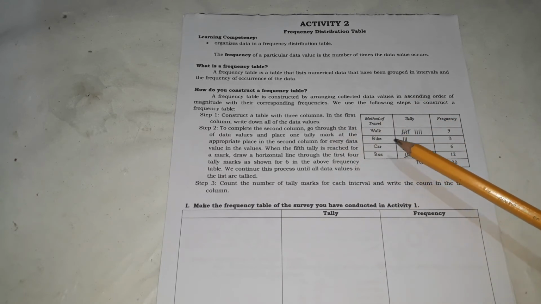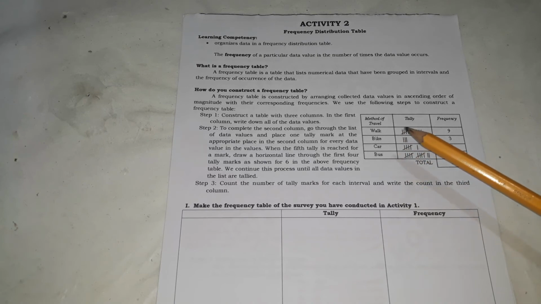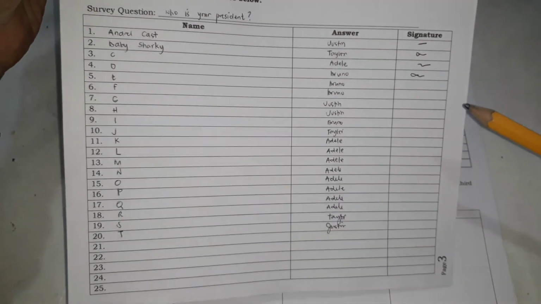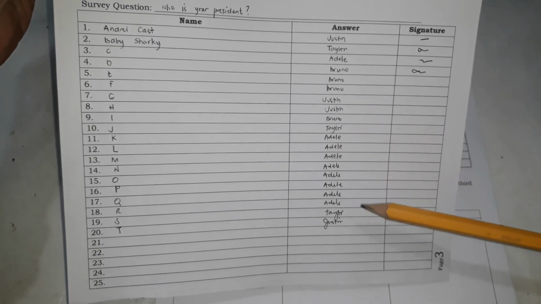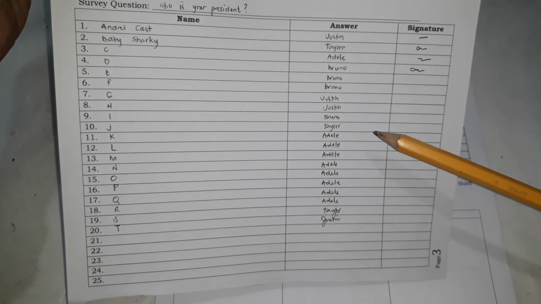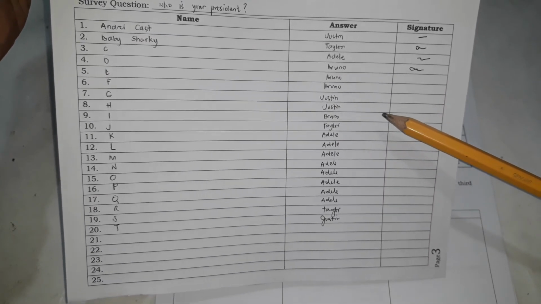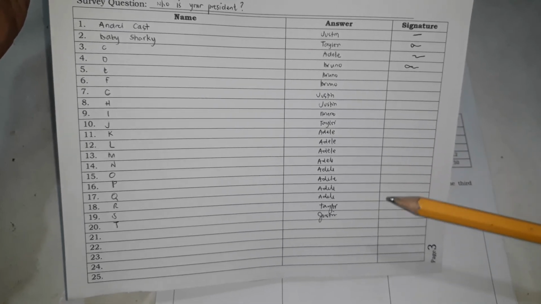So, in your survey, halimbawa, di ba may survey kayong ginawa. So, itong mga dito, yung mga sagot dito, yun ang mga data value. So, huwag mong isulat. Kapag natapos mo na si Bruno, huwag mo na siyang isulat ulit. So, once lang every value.